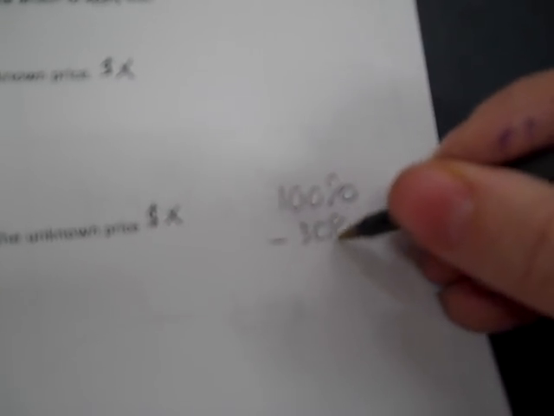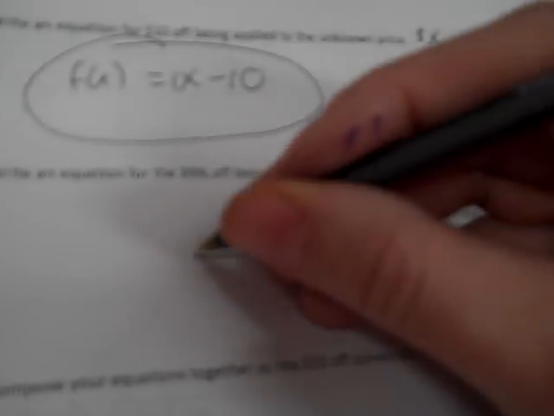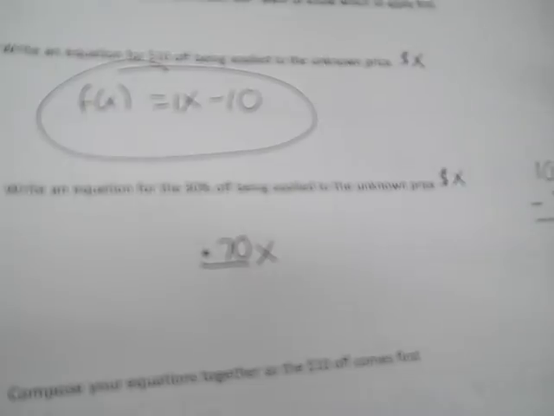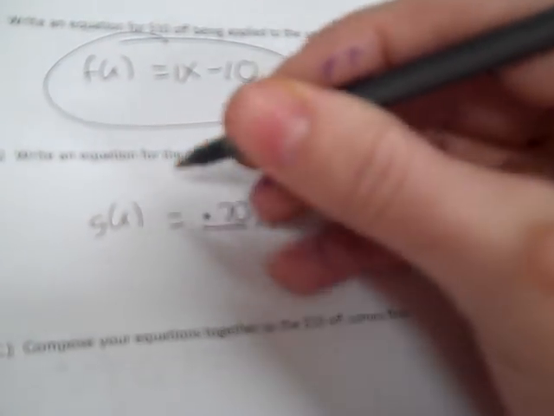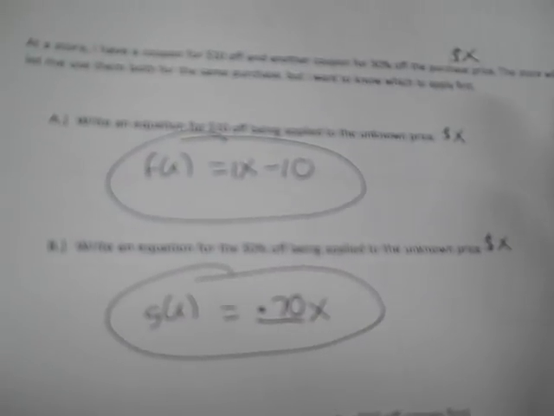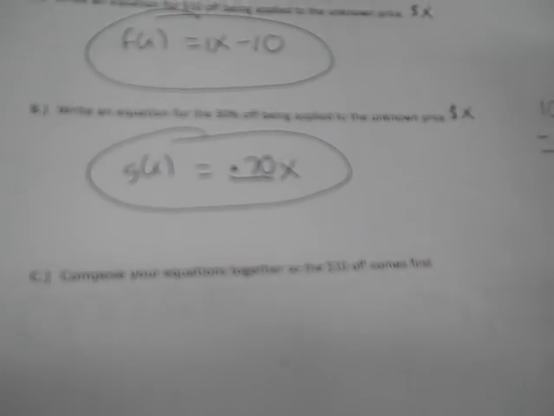But I'm not going to use 30%. I got to pretend, okay, I'm paying 100%. Oh, 30% off, that means I'm paying 70%. So 0.70 will be the multiplier of the X, and I title that G of X. Okay, works totally different. So compose your equations so that $10 off comes first.